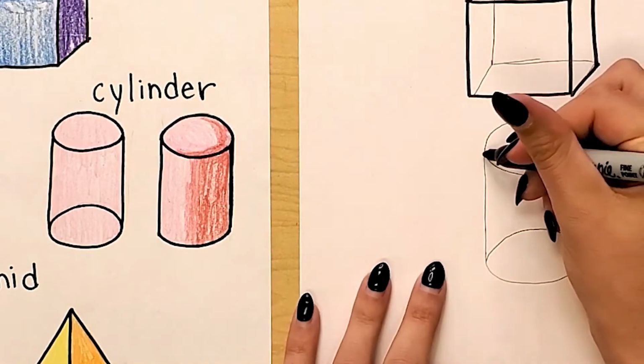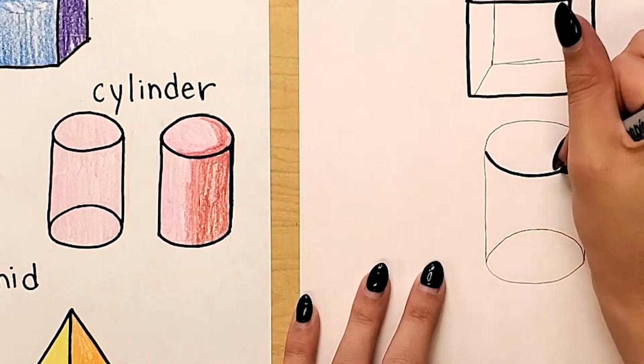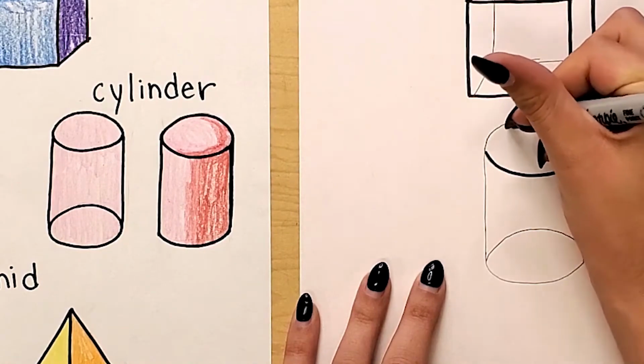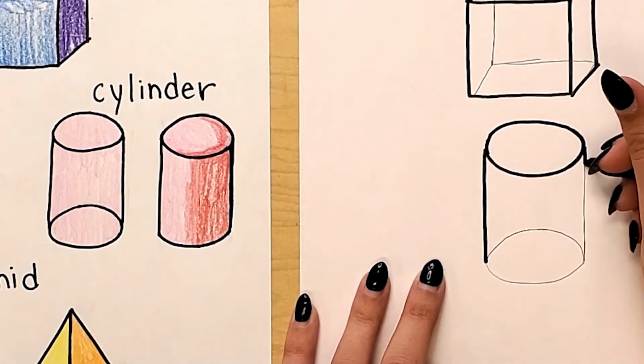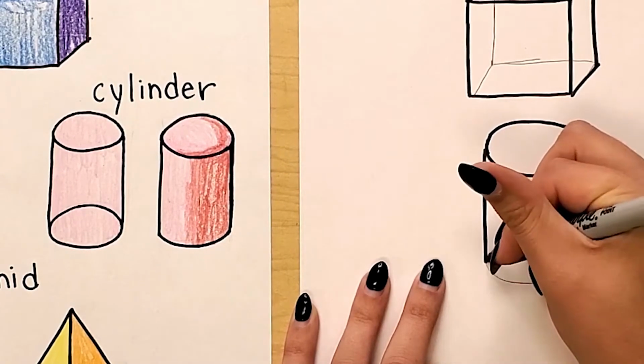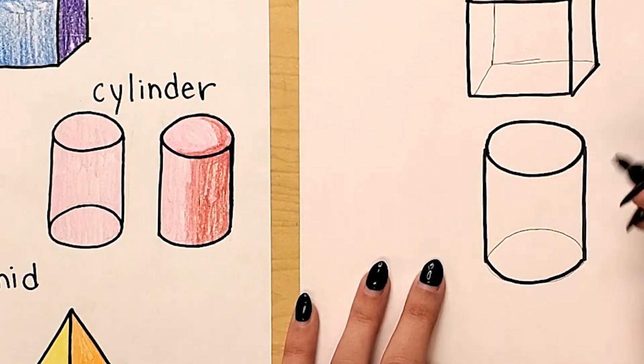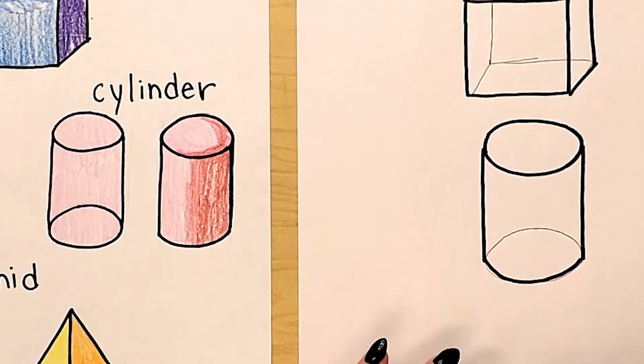Now, if you wanted it to look more like just the outside of the shape, this one's pretty simple. You're gonna trace that oval on top, the 2 vertical lines, and the bottom curve. Then this part can get erased away and then you'll have that 3D shape.